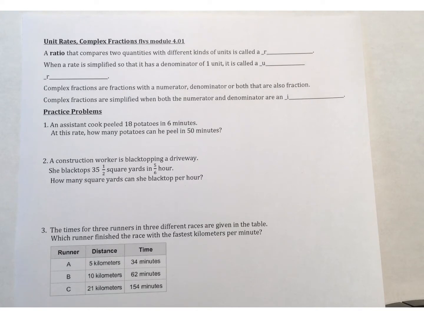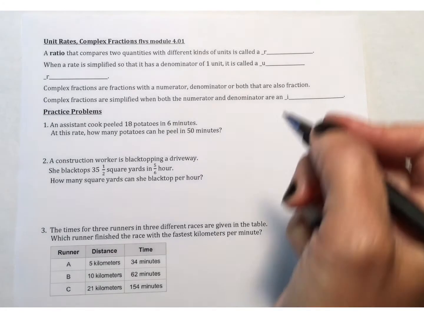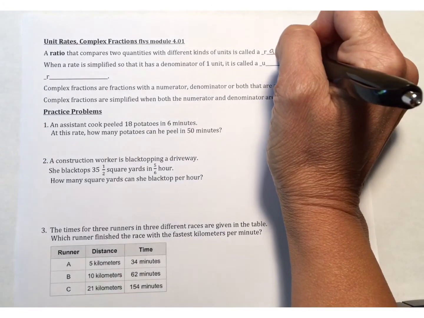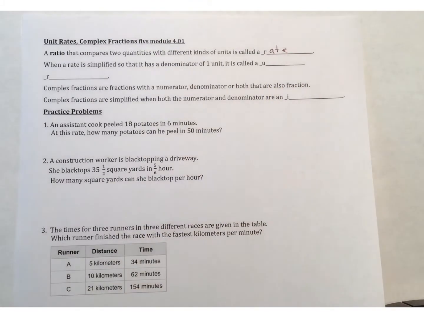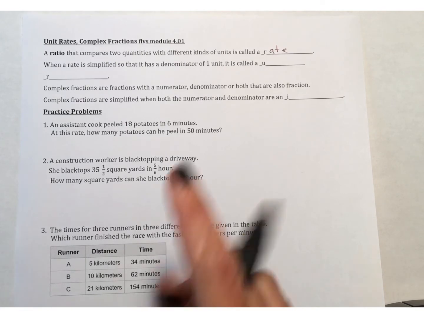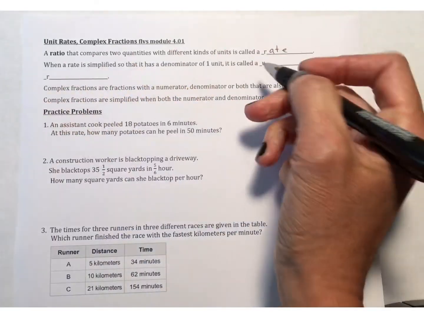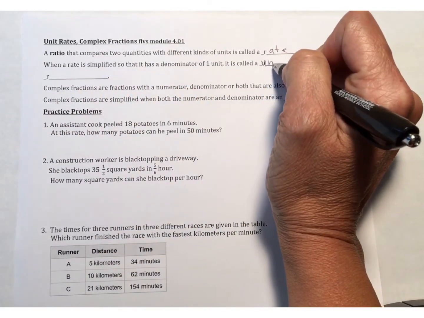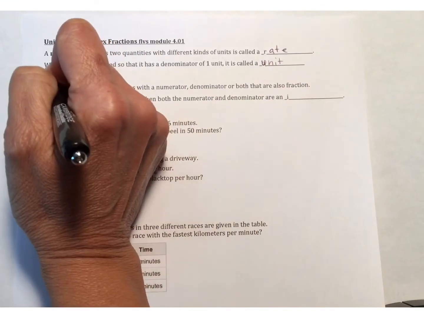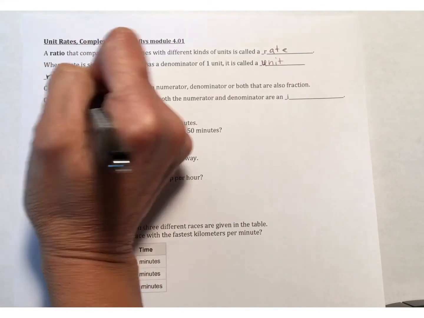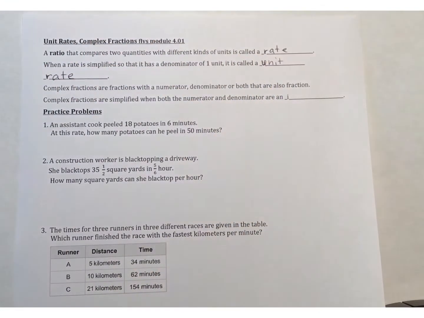And the first week is talking about ratios that compare two quantities with different kinds of units, and these are called a rate. So when a rate is simplified so that it has a denominator of 1 unit, it is called a unit rate. And if you want to go over the R up there, you can.